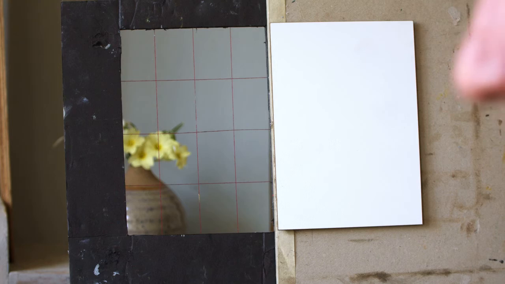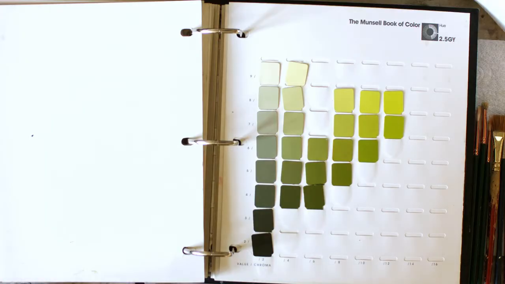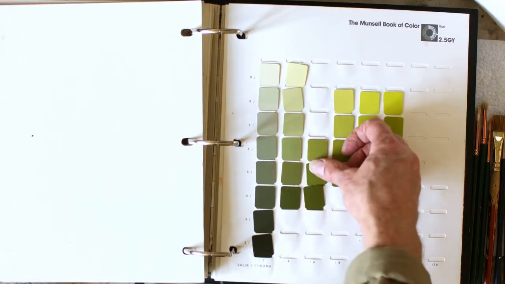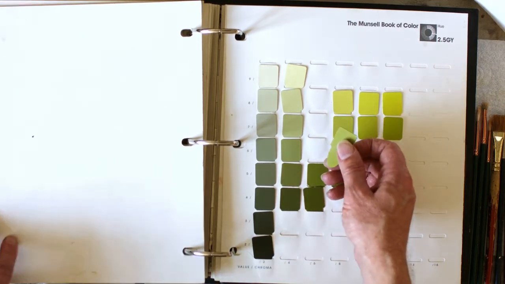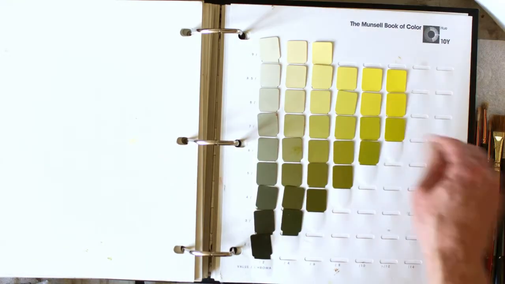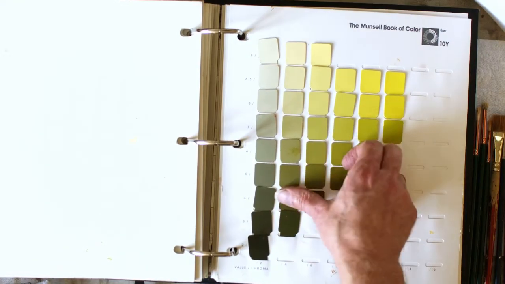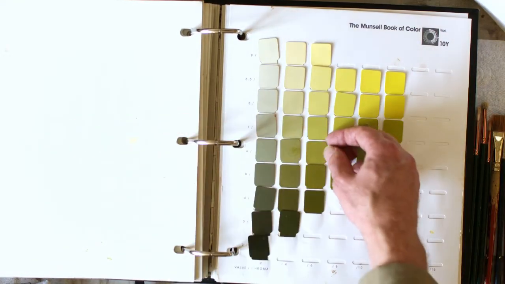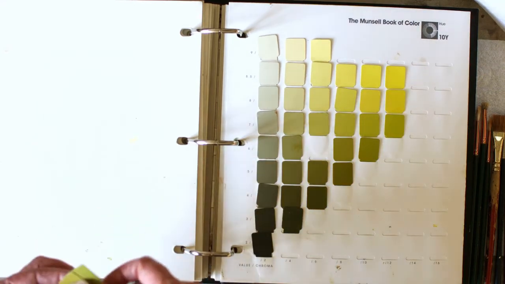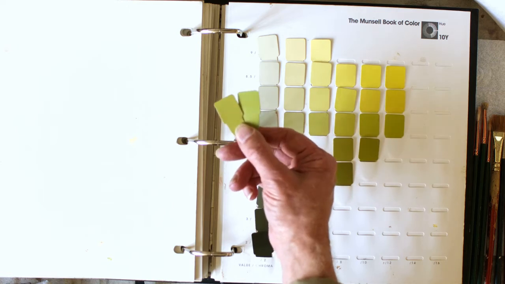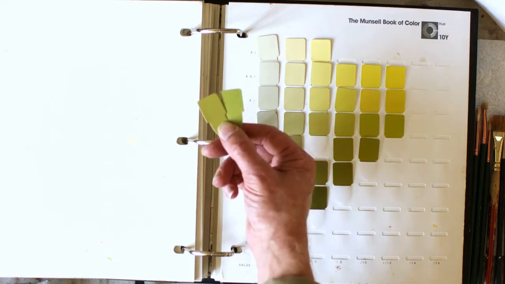I always go through this process at the start of every painting just so I really know where I am. Let's say I pick this one. And because I know that shadows generally, yellow and green will generally move this way around the hue wheel towards orange, I'll get one from the next page as well. So these are the same value and chroma, just different hue.